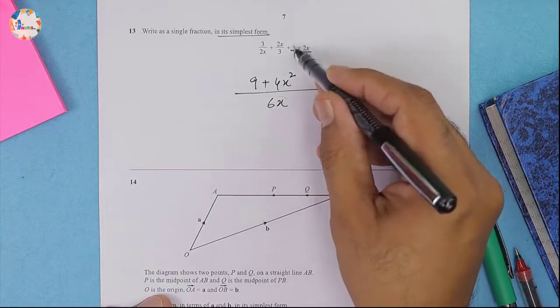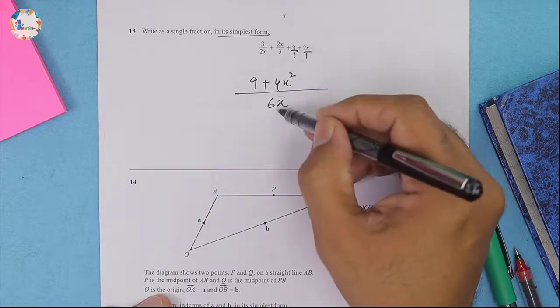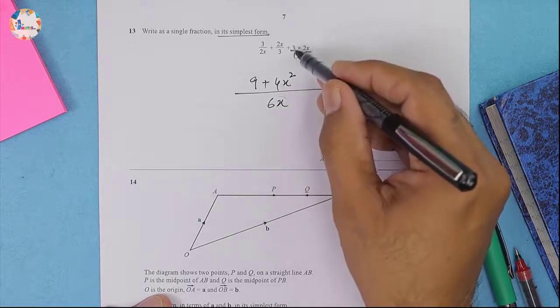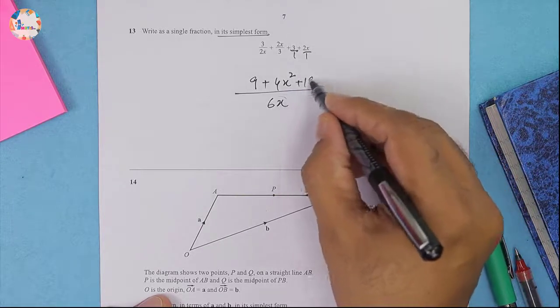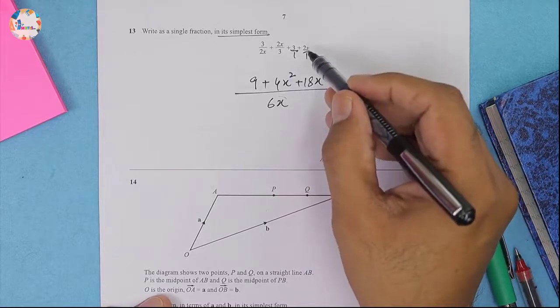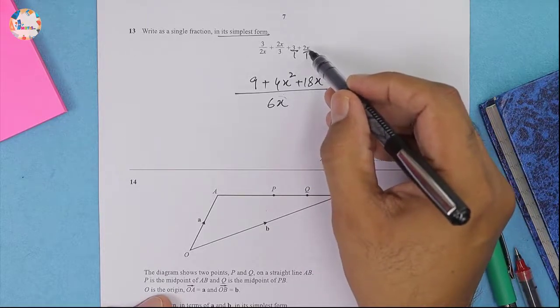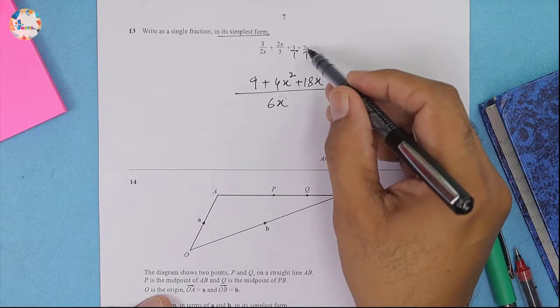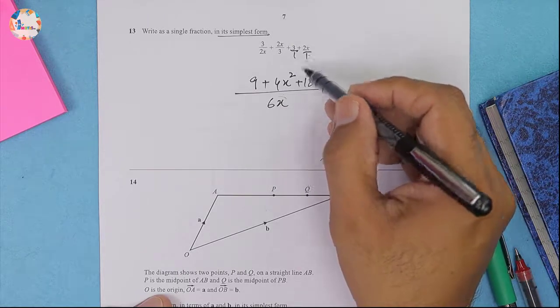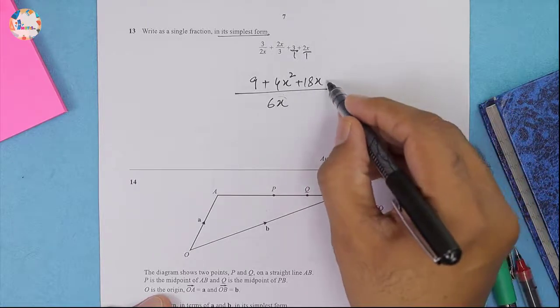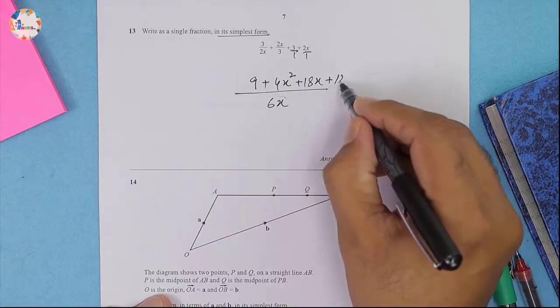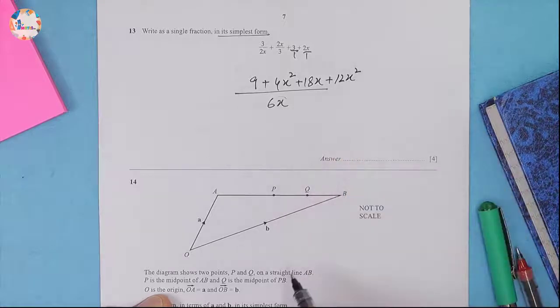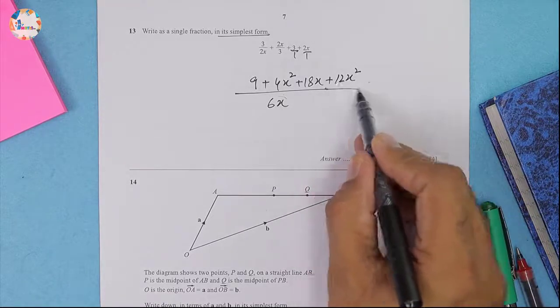So this will be 6x divided by 1 will be 6x, then 6x multiplied by 3 will be 18x, so plus 18x. And then this one, 6x divided by 1 will be 6x, then multiplied by 2x will be basically 12x, so plus 12x squared, because 6x multiplied by 2x will be 12x squared.